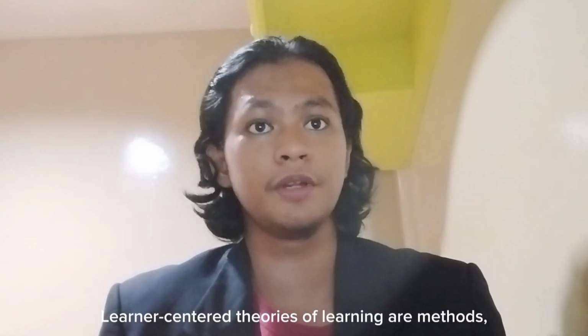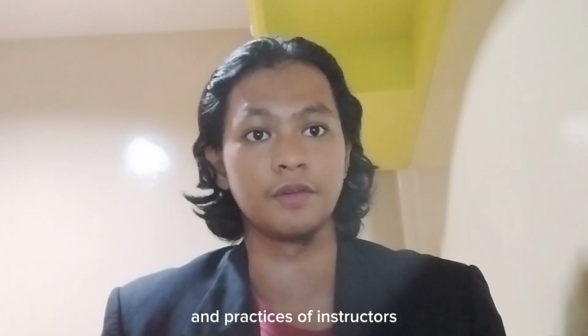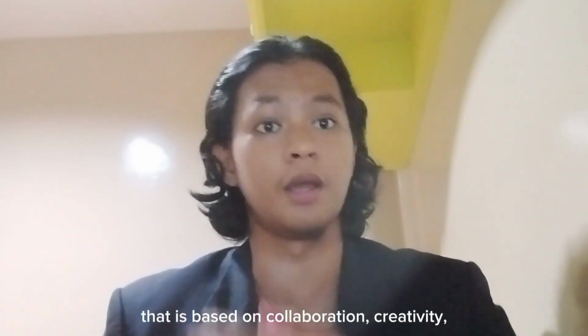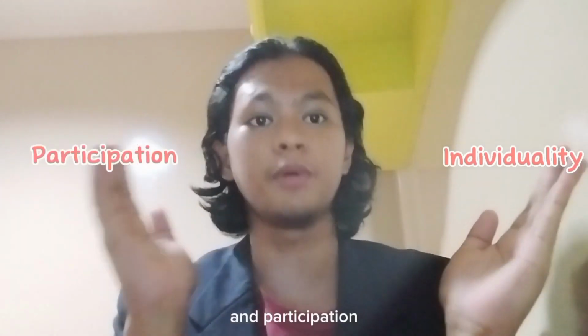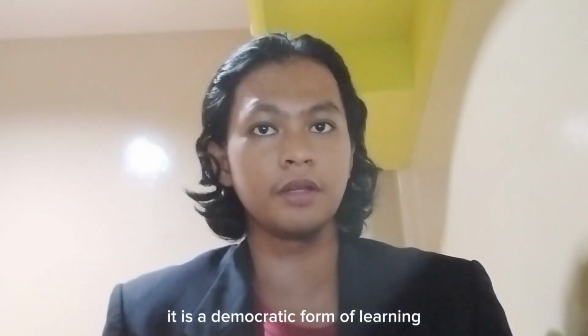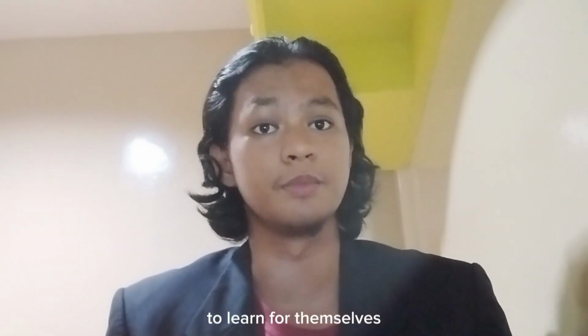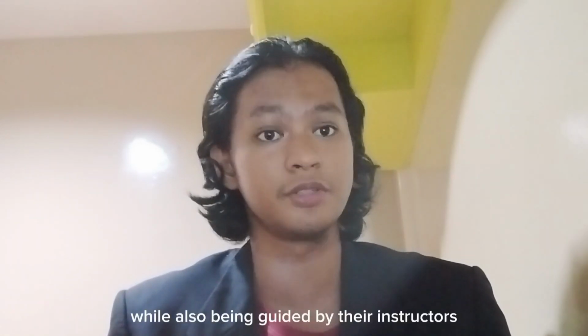Learner-centered theories of learning are methods, approaches, applications, and practices of instructors to provide a learning environment to their students that is based on collaboration, creativity, individuality, and participation. It is a democratic form of learning which focuses on the students' capability to learn for themselves while also being guided by their instructors.